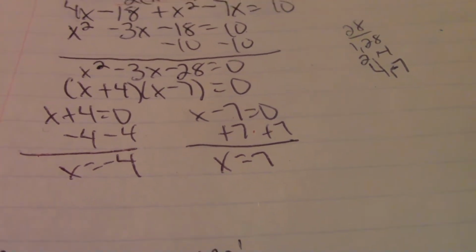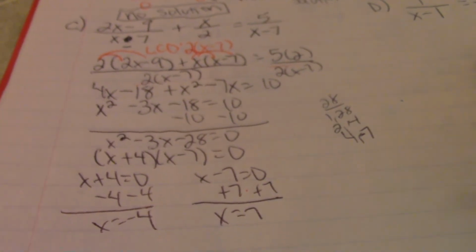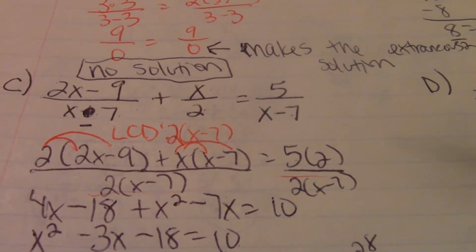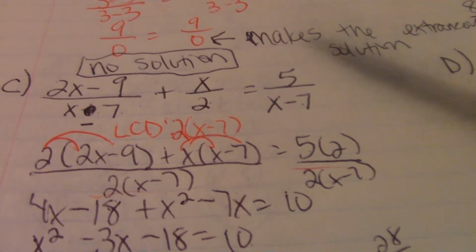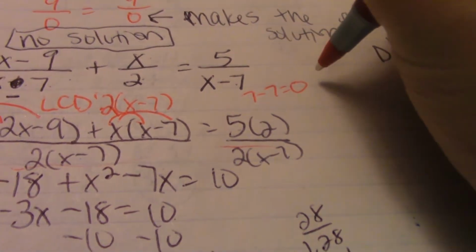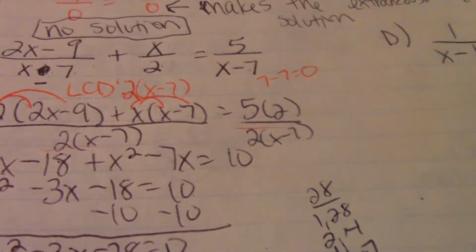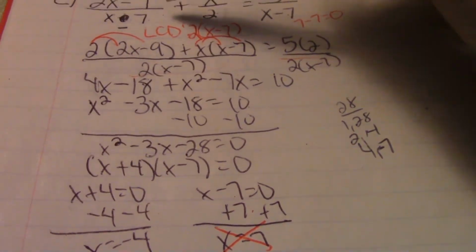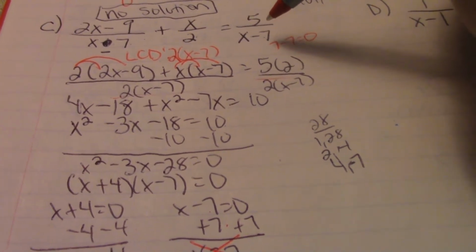I'm going to go back to the original problem up here. Does either the 4 or the 7 make the bottoms go to 0? Well, if I do 7 minus 7, I get 0, right? Okay, so 7 is not an option. But negative 4 doesn't make any of the bottoms go to 0. So negative 4 is our answer.